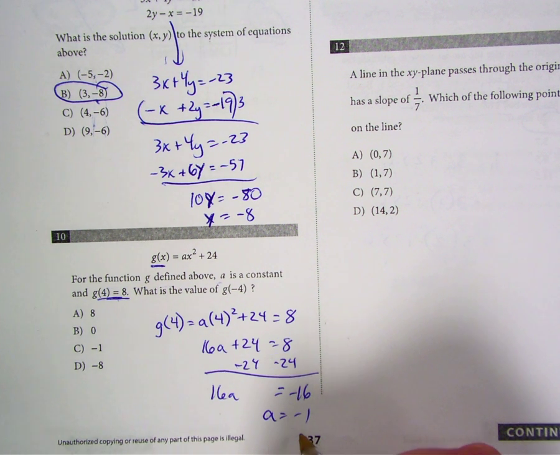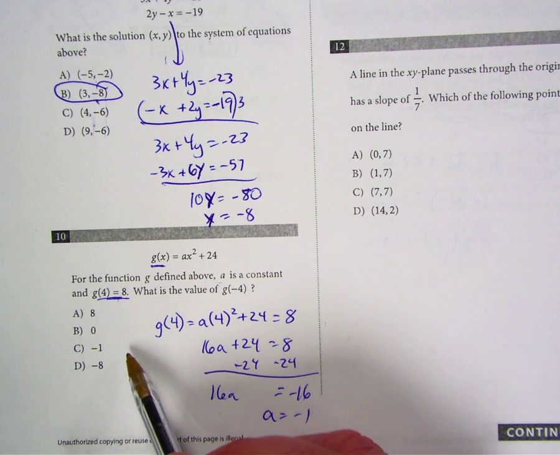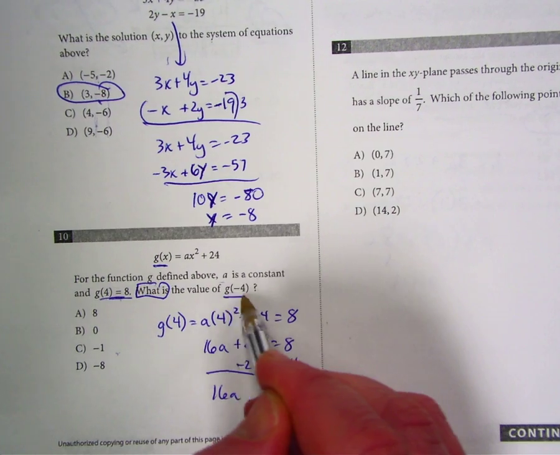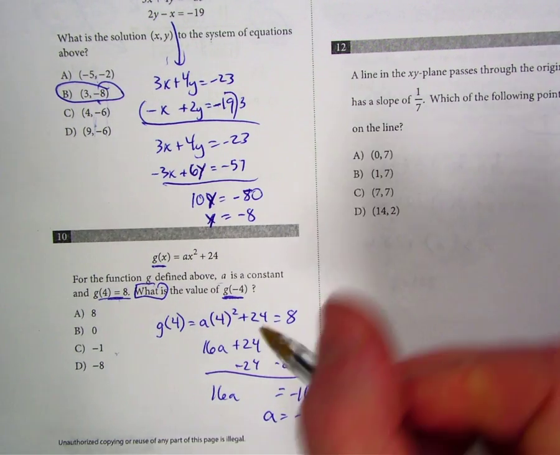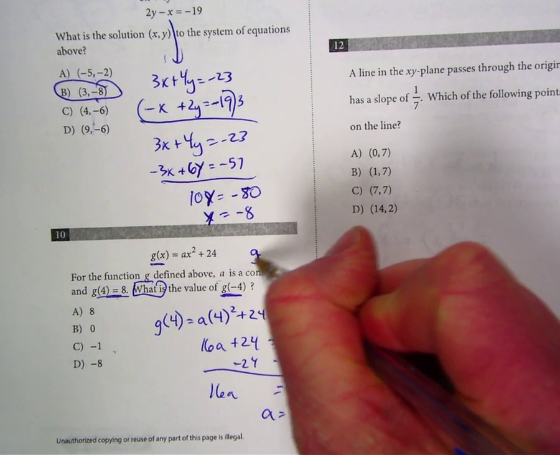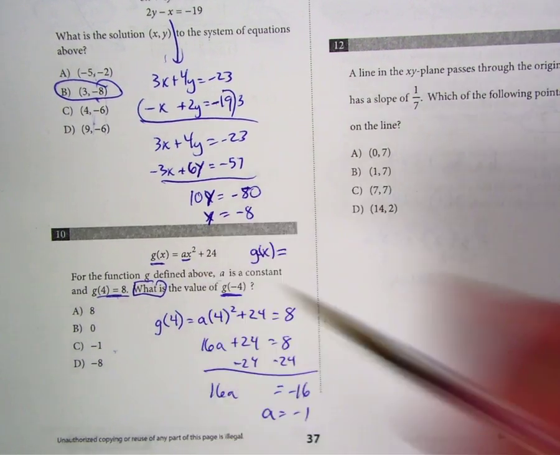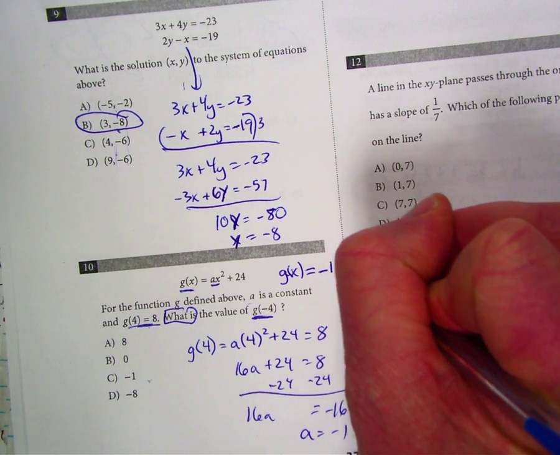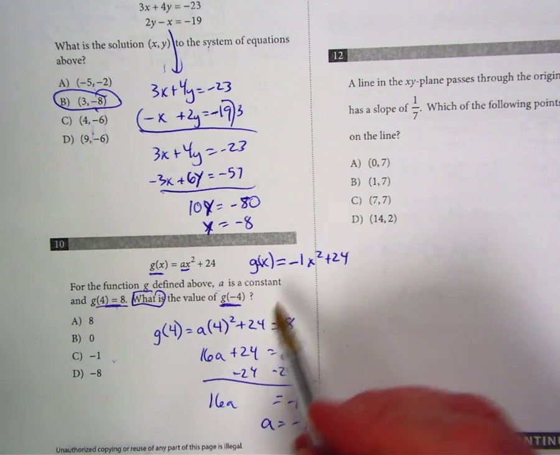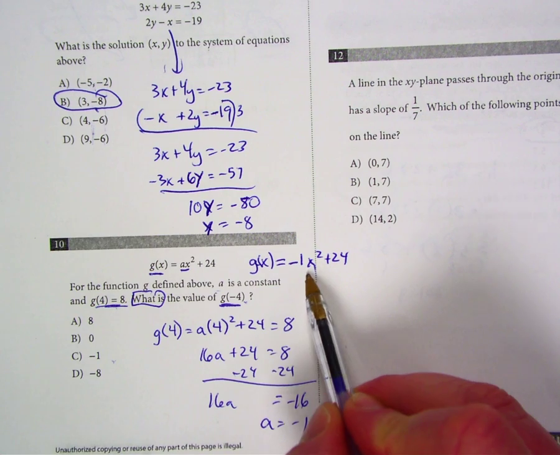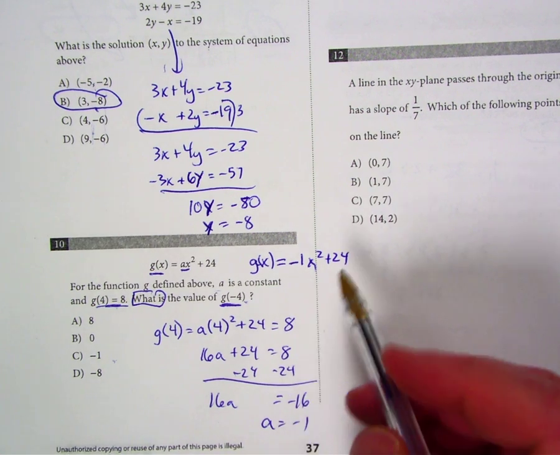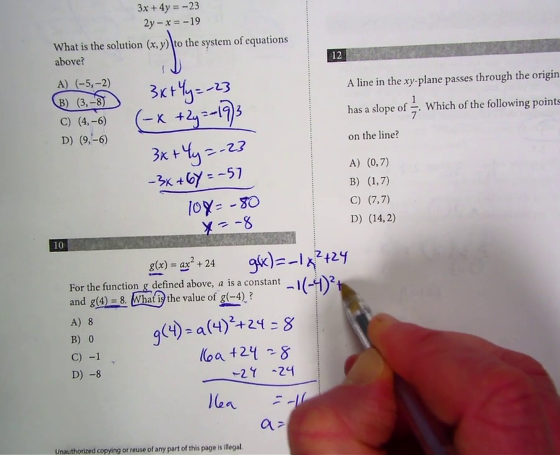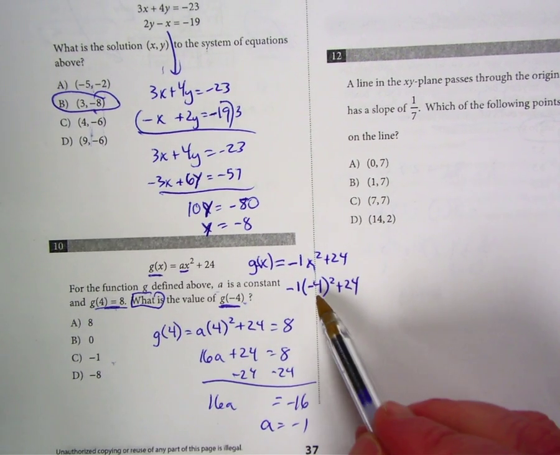It's C. But the question is, what is the value of g of negative 4? So we just found a. So my equation is now negative 1x squared plus 24. I have to plug in negative 4 for x. If you haven't had algebra 2 yet, that question might have got you. Negative 4 squared plus 24. Negative 4 squared is 16. Negative 16 plus 24 is 8.